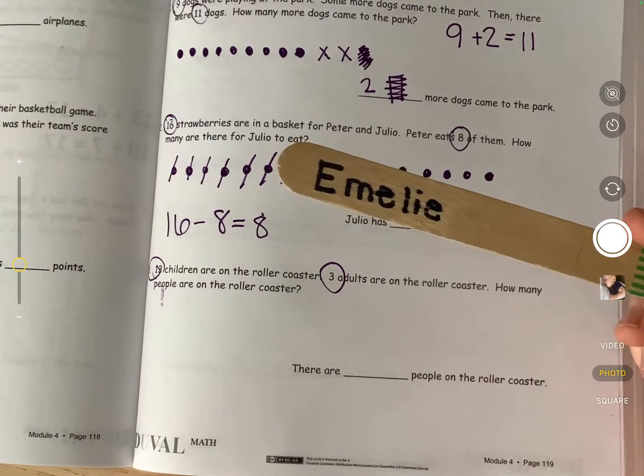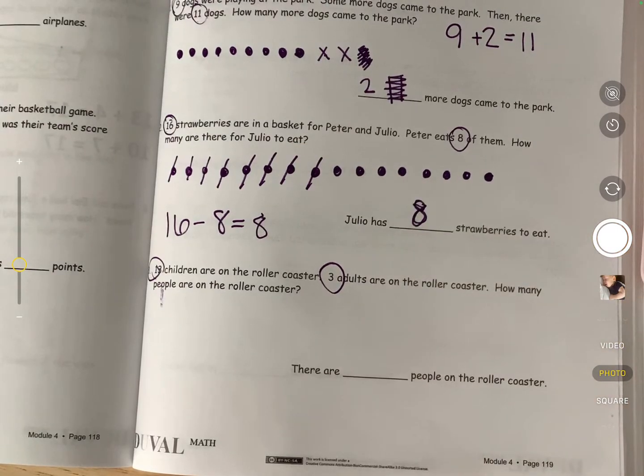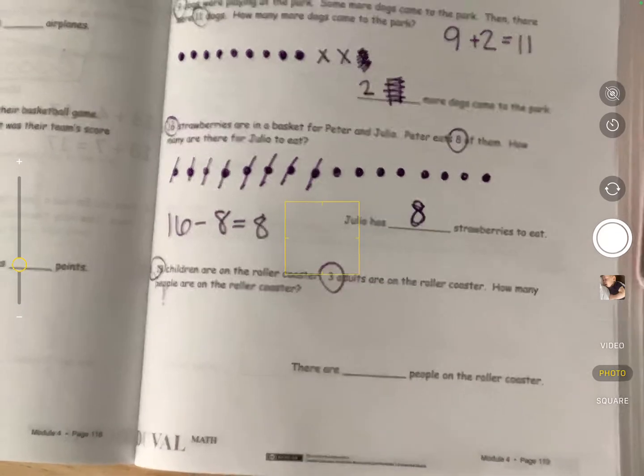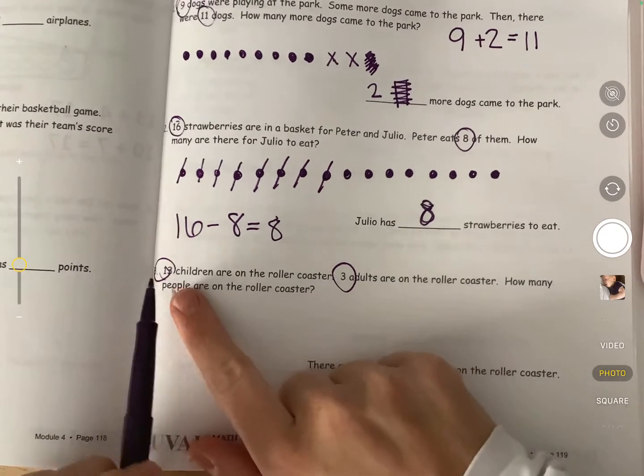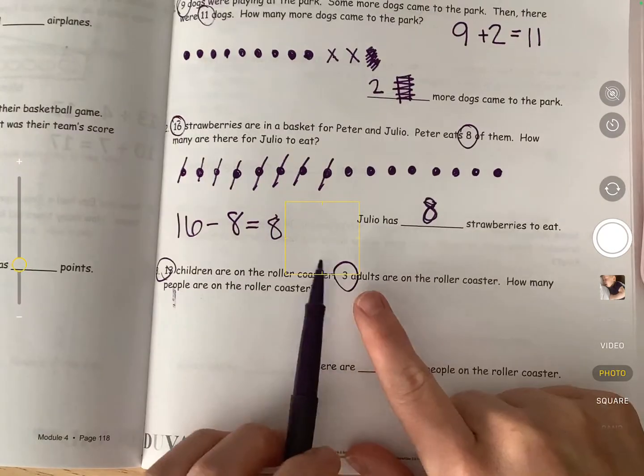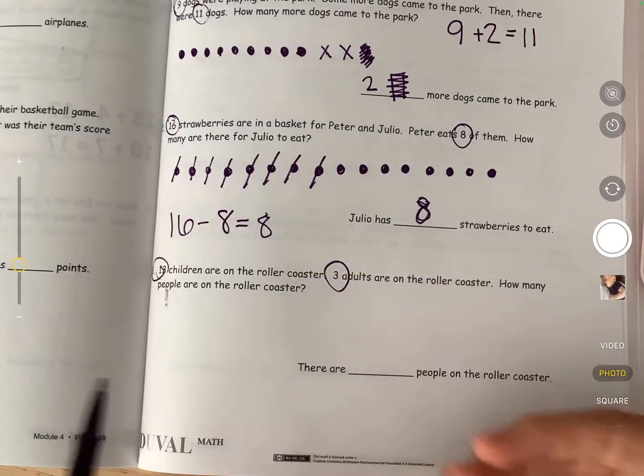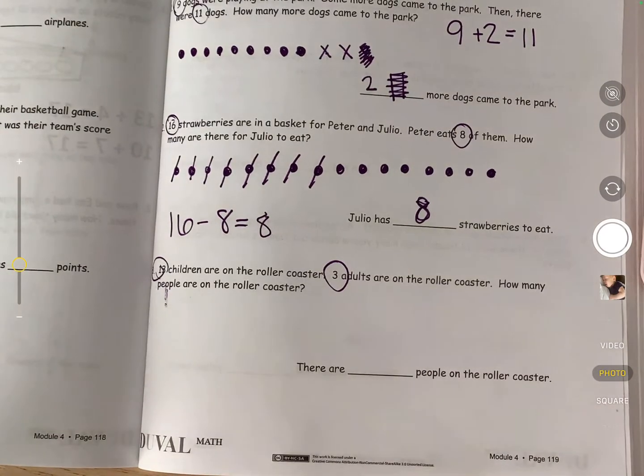Emily, what should I draw? Emily, I'm sorry. I know I can't actually hear you because this isn't live. So I'm hoping that you said to either draw 13 children or to draw 3 adults. Those are the only 2 options that we have. Those are the only numbers that we have.